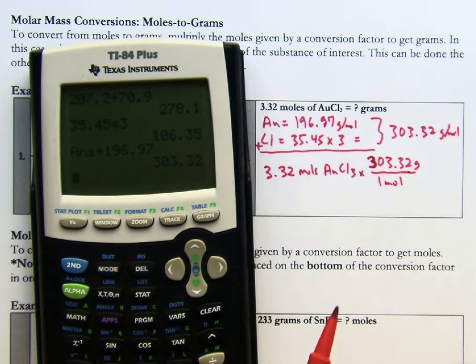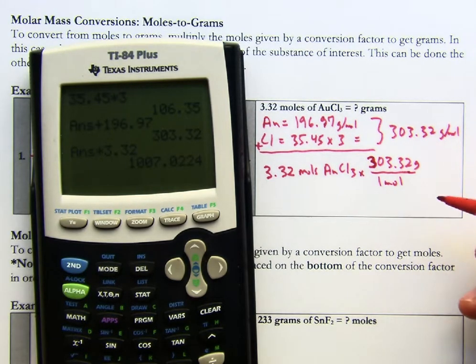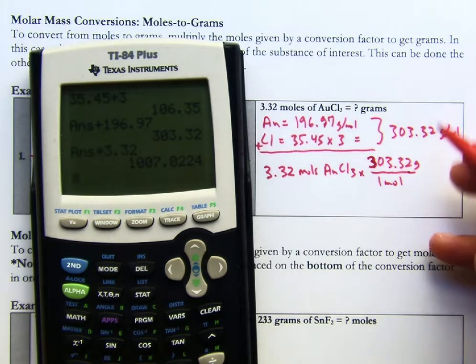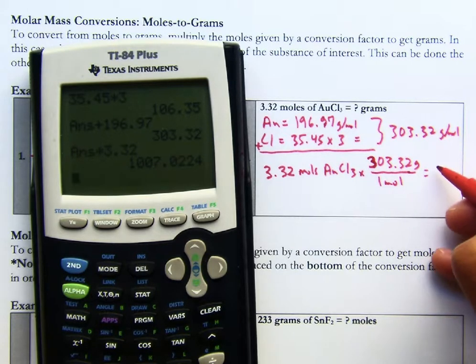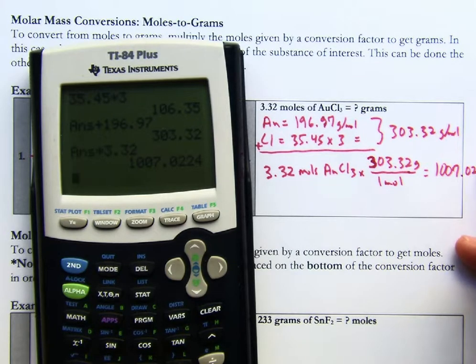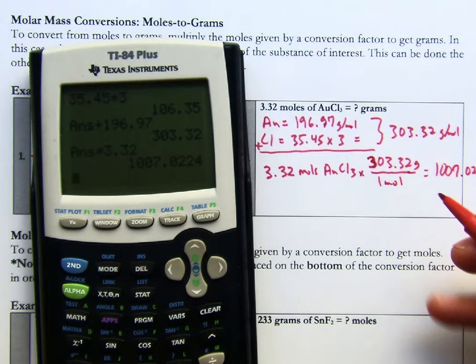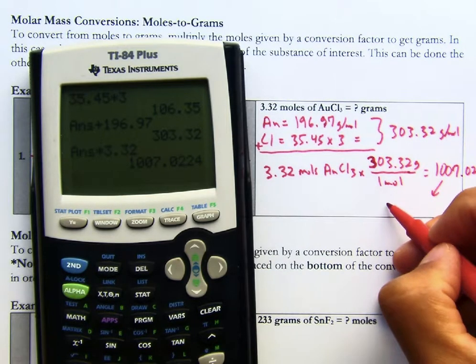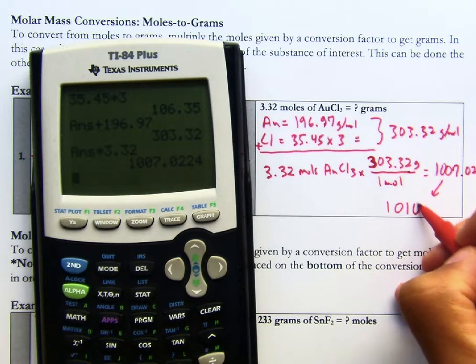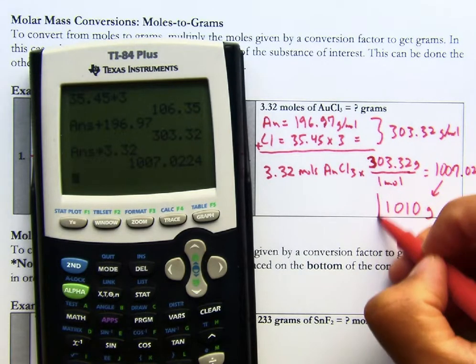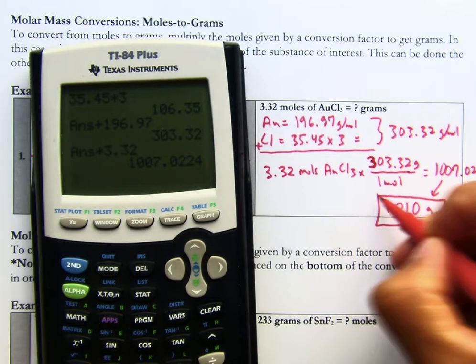So we're going to take this number times 3.32, and we get our answer, which, rounding, I guess the calculator says 1007.0224, but we're going to round that to correct sig figs, which would be 1010 grams. That has 3 sig figs with no decimal point.